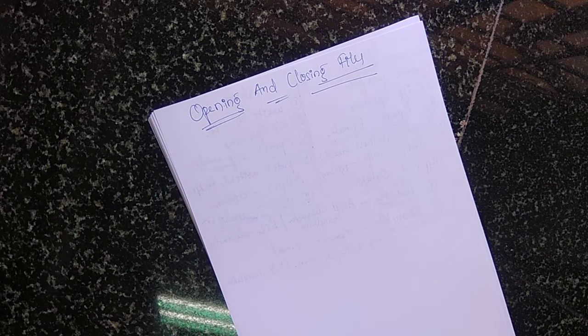In C++, when we are opening a file, we need streams like input stream, output stream, or input-output stream. For what purpose are these used?